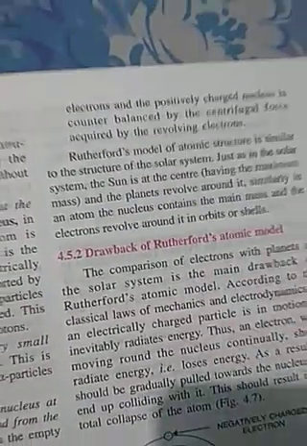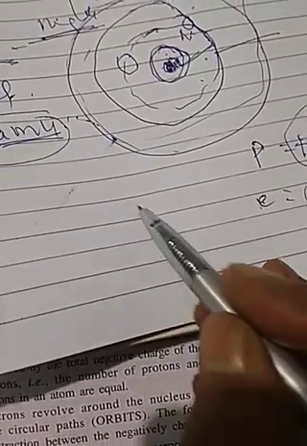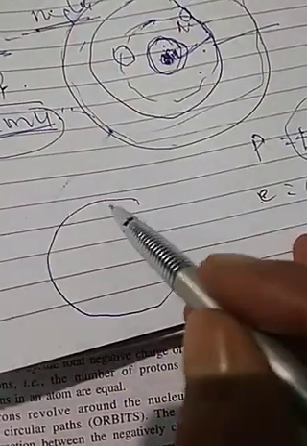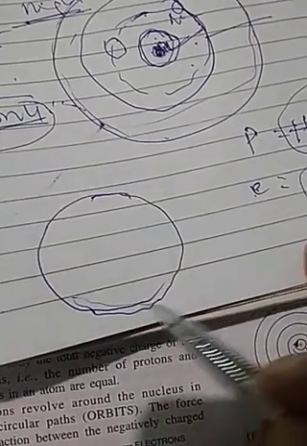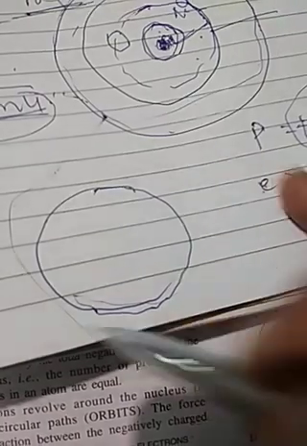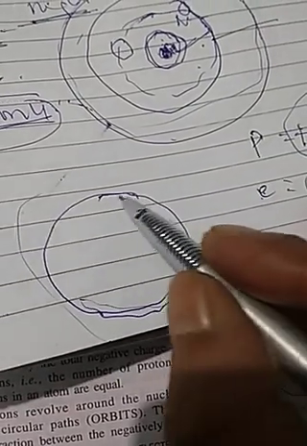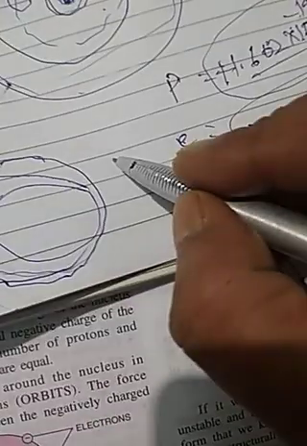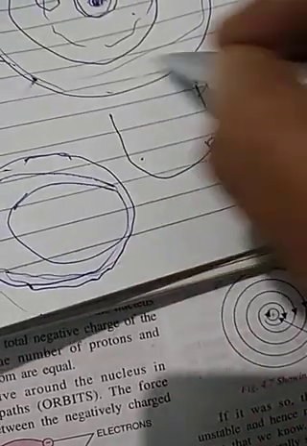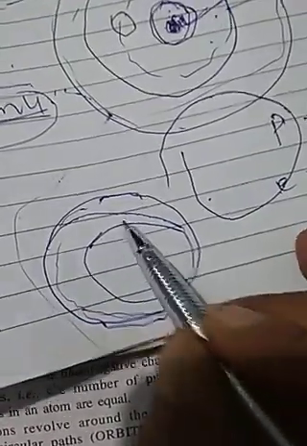Now what is centrifugal force? Suppose this is your house. Your house is constructed in this manner. It is circular. You are revolving in your house. And here is your neighbor's house.